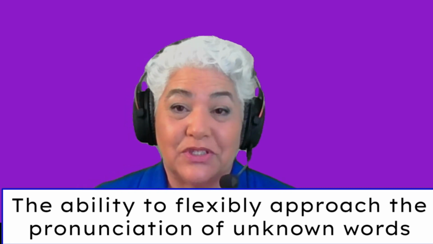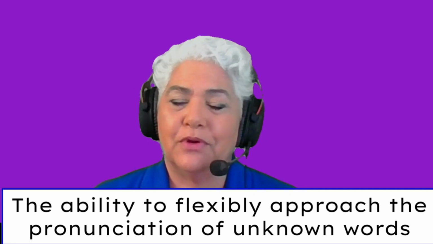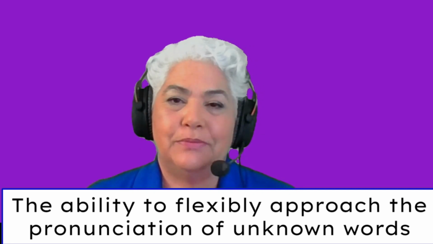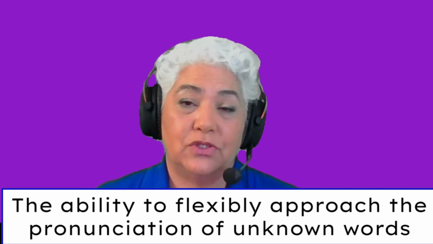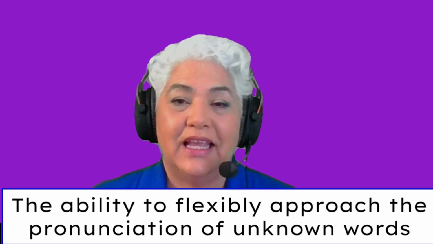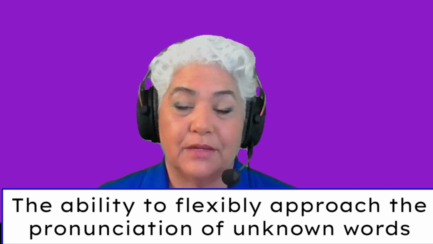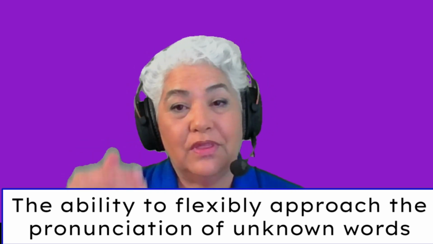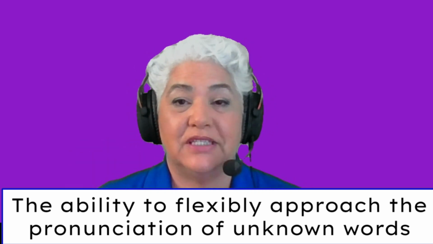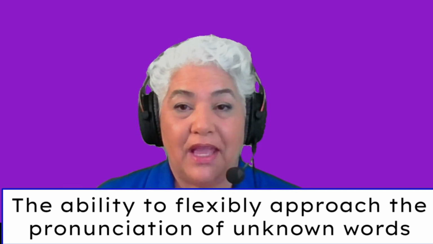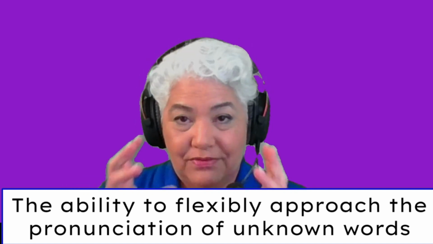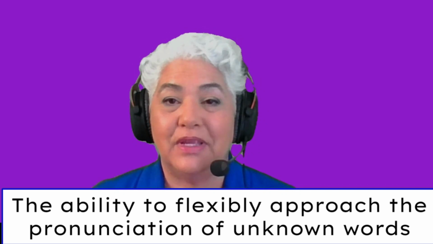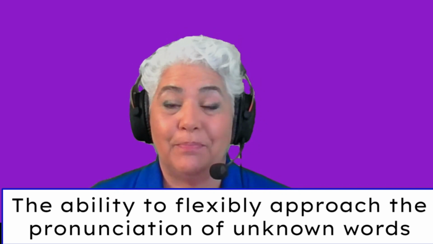Not knowing that there was a term for it, I came across students who needed to be explicitly taught to try the other sounds, and then they needed to practice the process of putting those sounds together with the possible variations in place to then match that set of graphemes to a word that's in their vocabulary.